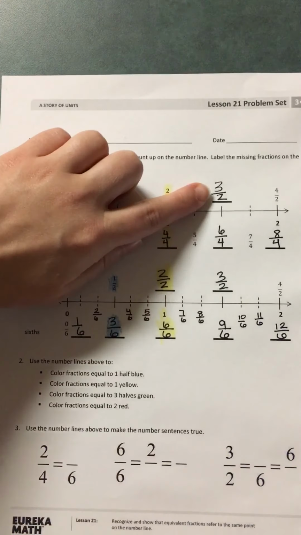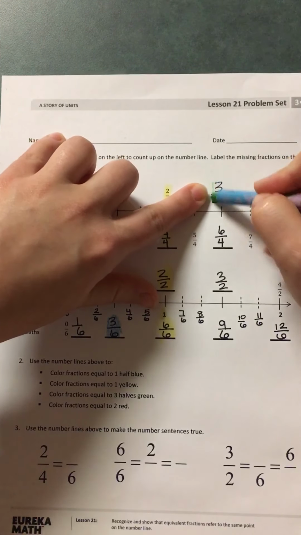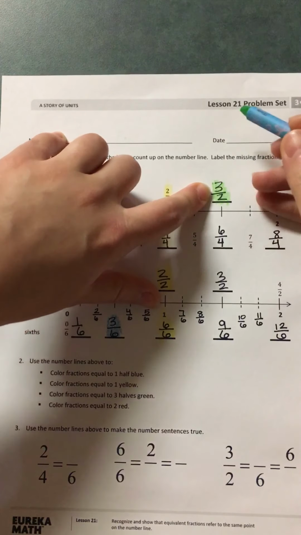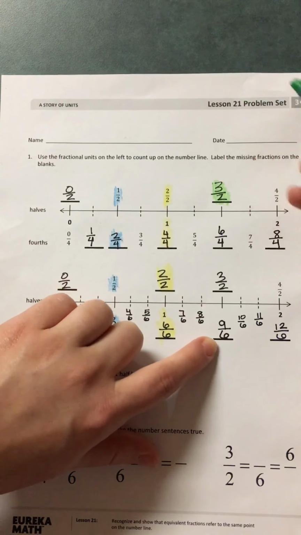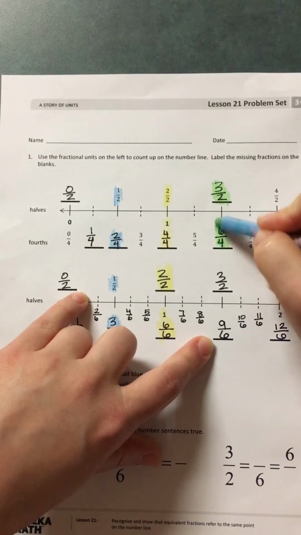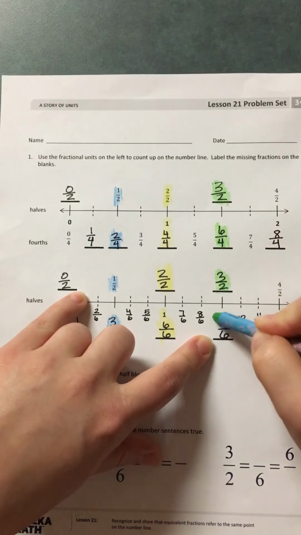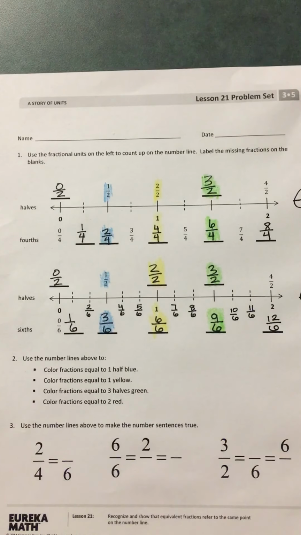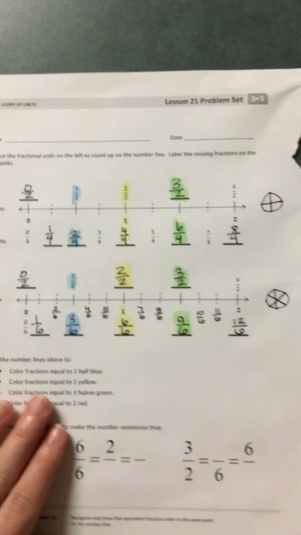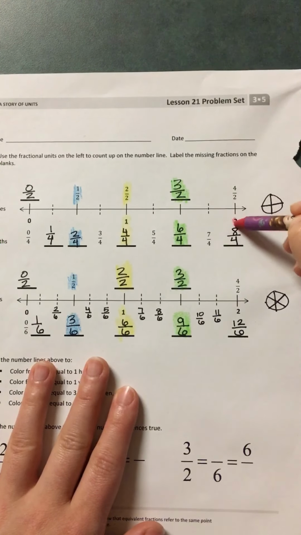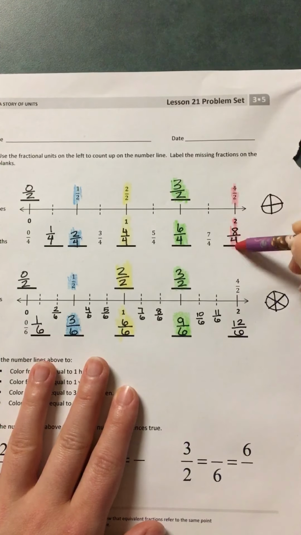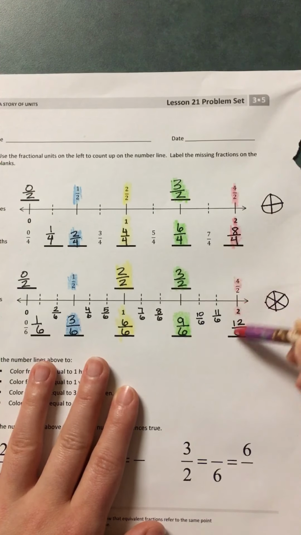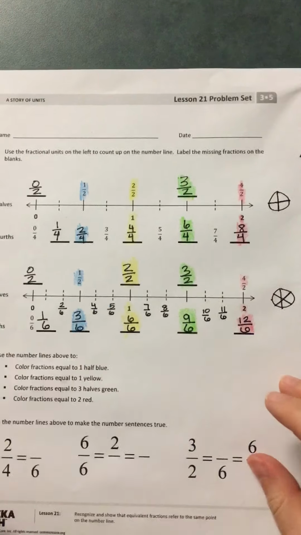Then we have green. We want to do the ones that are equal to 3 halves. Well, here's 3 halves. Everything that shares the line with 3 halves is equal to 3 halves. 6 fourths, 3 halves, 9 sixths. And then we have the ones equal to 2 wholes, red. Here's our 2 wholes line. Everything along these lines is equal to 2 wholes.